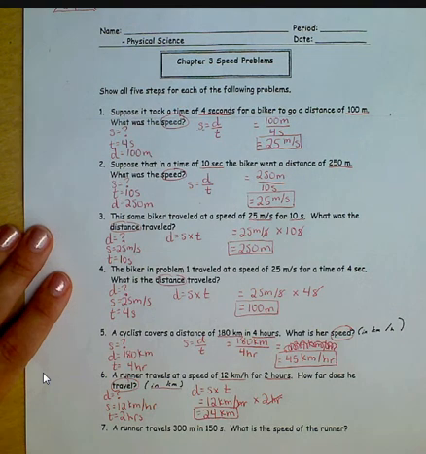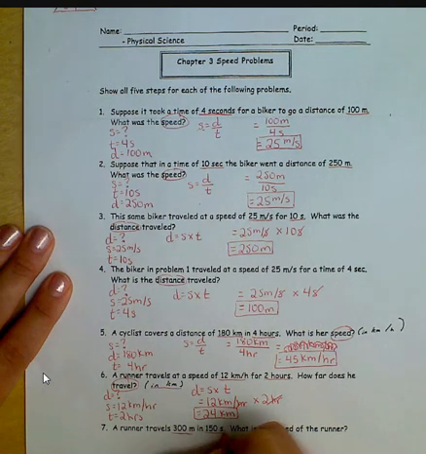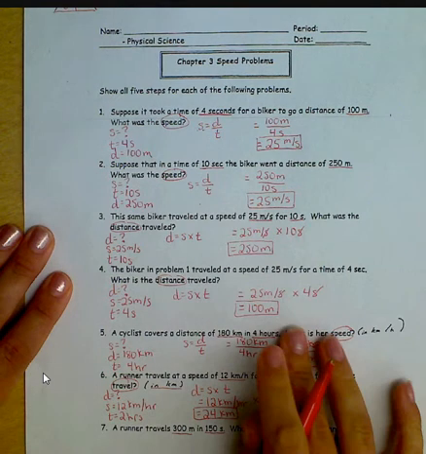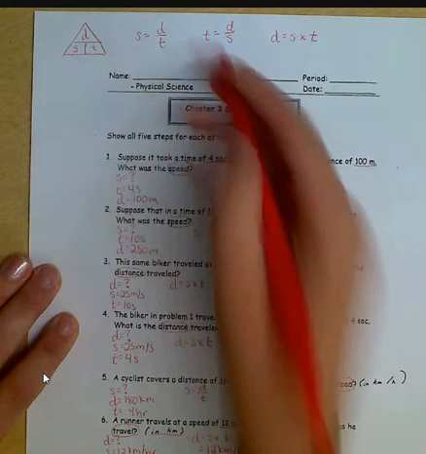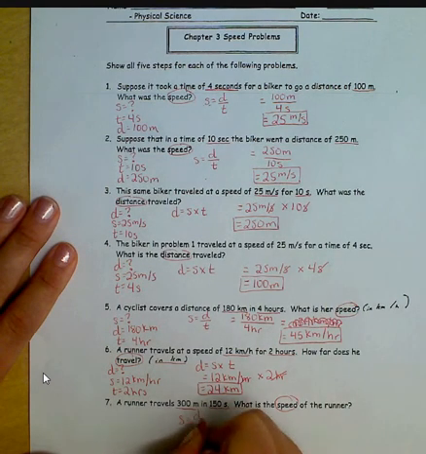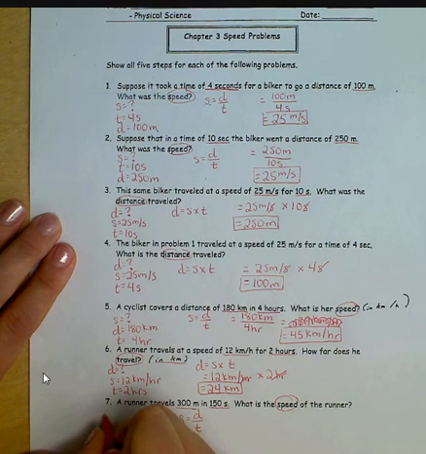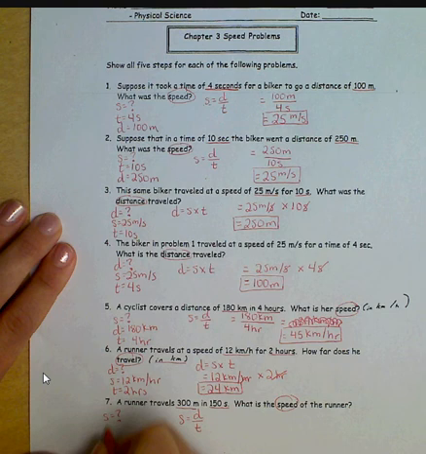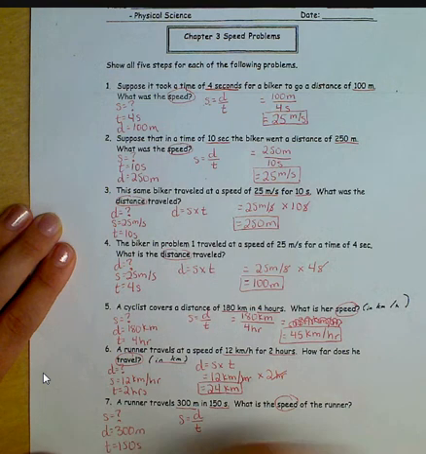Last question. A runner travels 300 meters in 150 seconds. What is the speed? So I'll go back to my top. My equation is going to be speed equals distance over time. So I'll write that on the bottom. Speed equals distance over time. And I'll write my unknown. Then I can write down my knowns. Distance is 300 meters. Time equals 150 seconds.